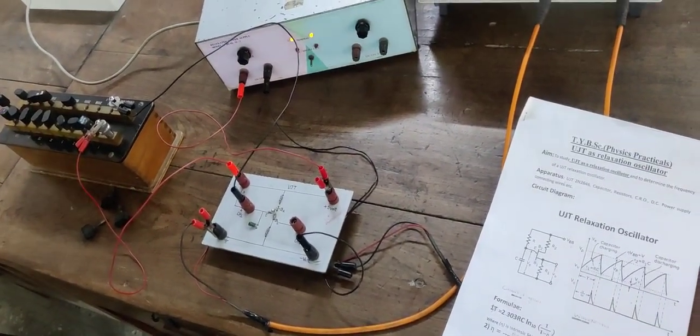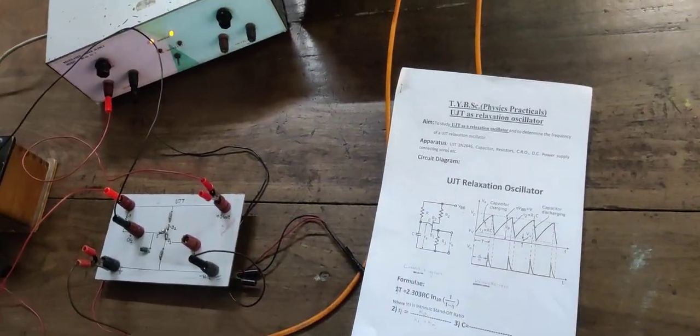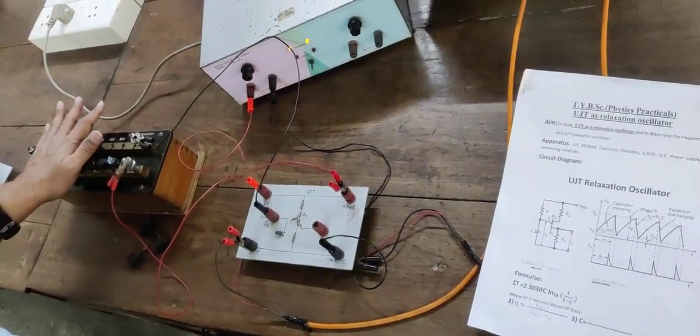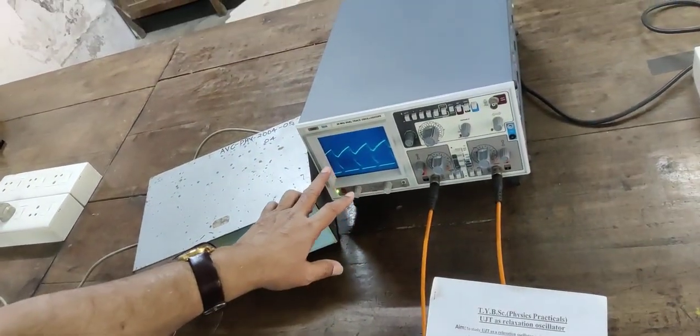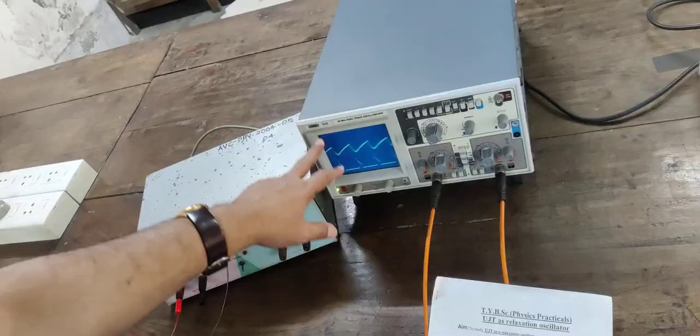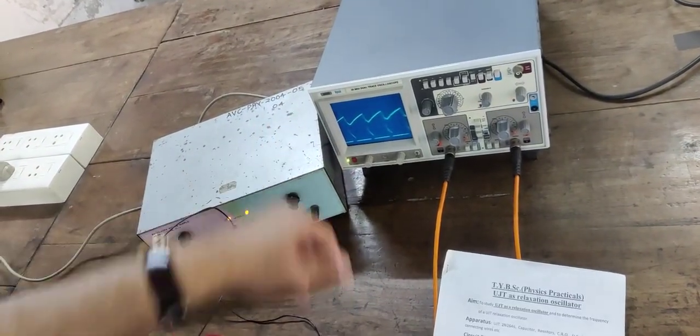Then you vary the resistance R, because the capacitor you are keeping fixed and R you can vary. You can vary this resistance R, and on the CRO you will be able to see the waveform across the capacitor and the output waveform. So this will be the nature of the waveform which will be visible on the CRO. So you can see that.